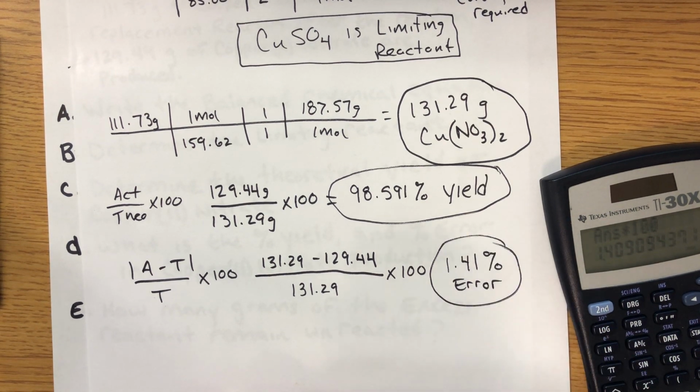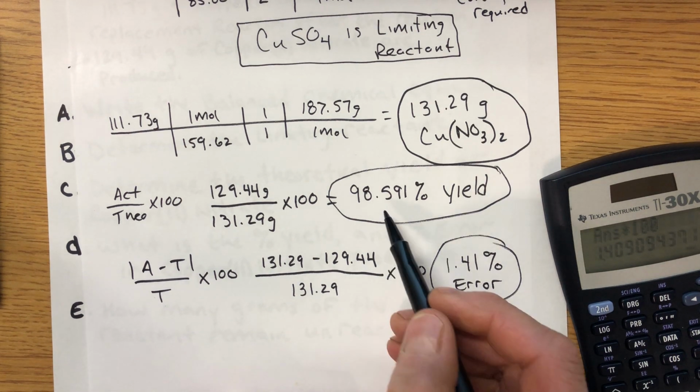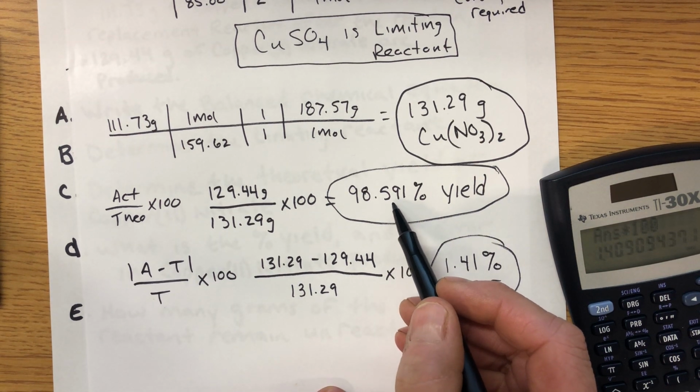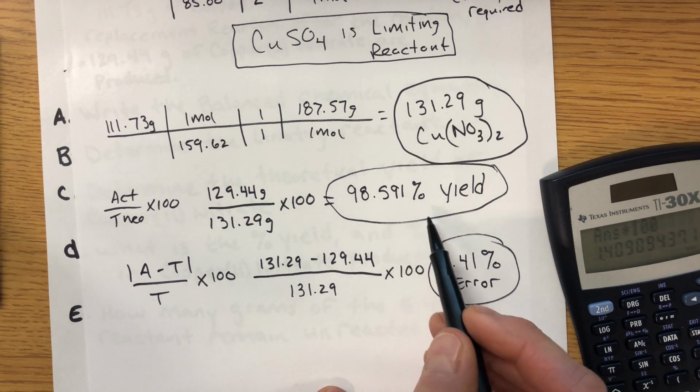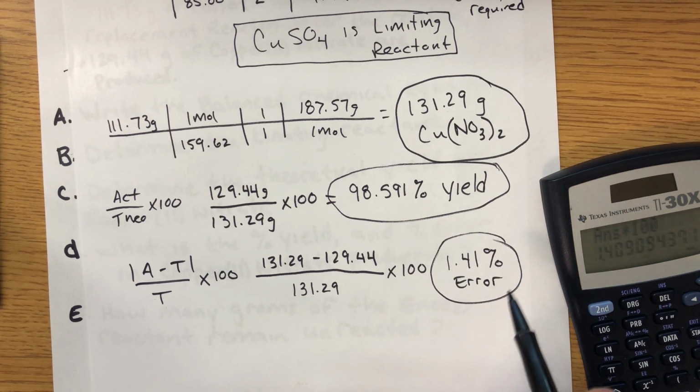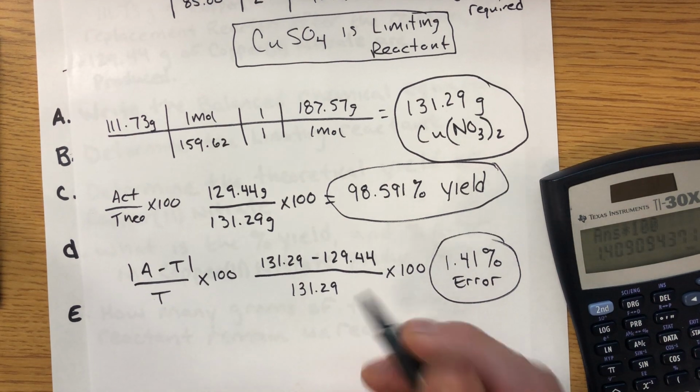Good. So again, when you underproduce, the difference from the yield to 100 will be your percent error. But do the math just to do it right.